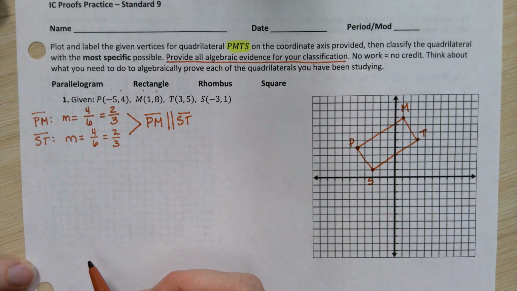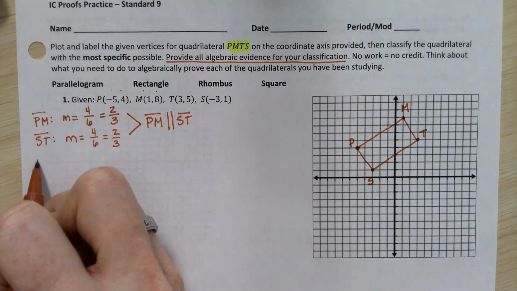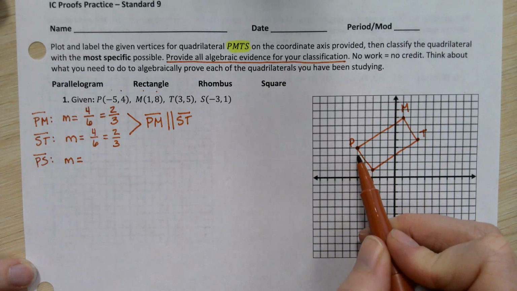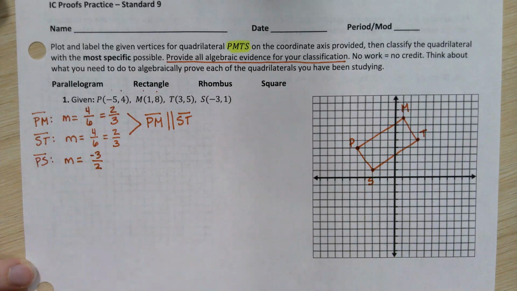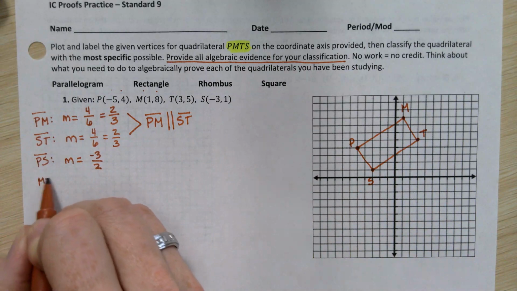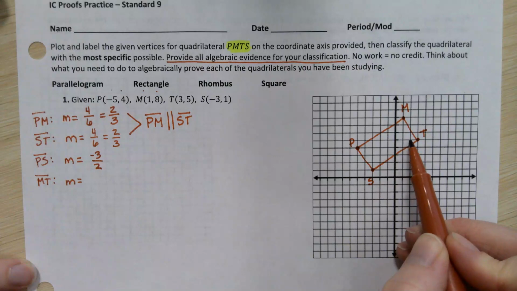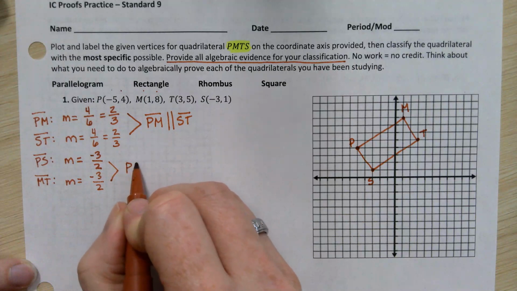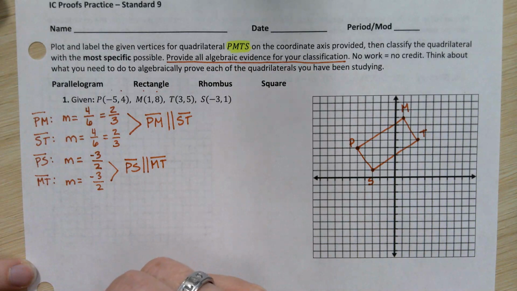In order to be a parallelogram, we can't just have opposite sides parallel. We need the second set of opposite sides to be parallel as well. So I'm going to come back for segment PS next. That has a rise of -3 and a run of +2 since we're moving to the right. And that cannot be reduced. So I move over to the opposite side, segment MT. That slope has a rise again of -3 and a run of +2. So I can compare those two slopes and make a conclusion that segment PS is parallel to segment MT.